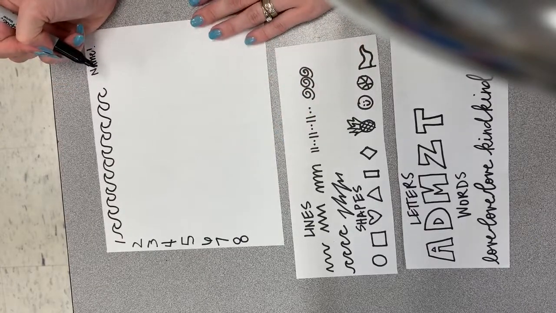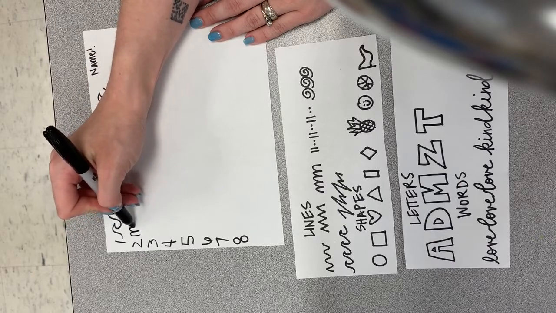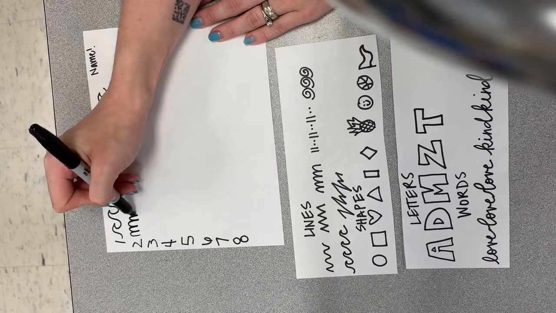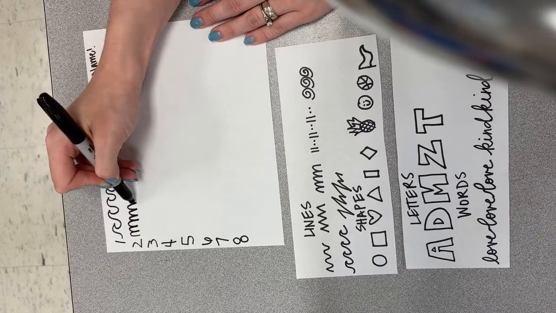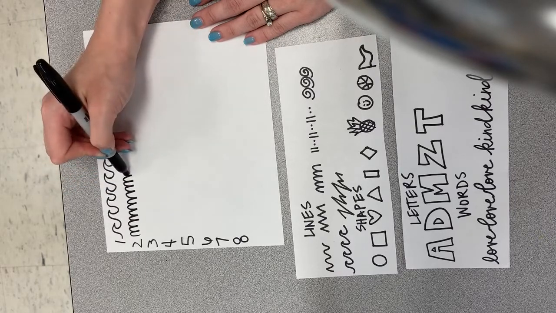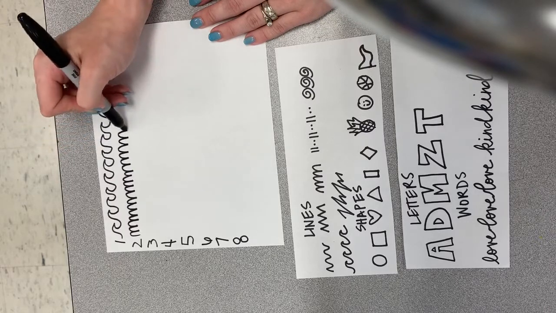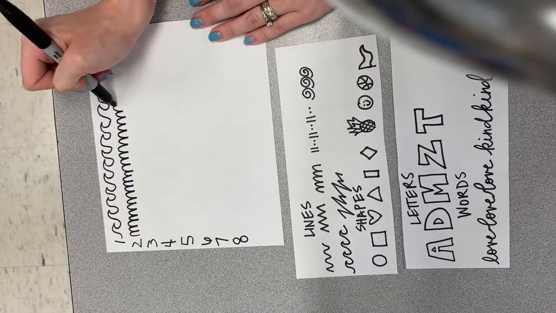Maybe I'll do another kind of line that I think would be nice. This hump line or an upside down U. This would also give the illusion of maybe a floral design once it was going in a circle, but we're going to practice that across.